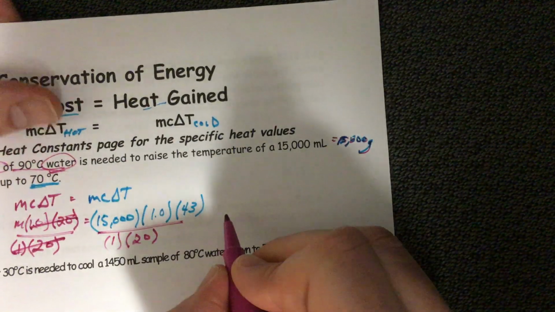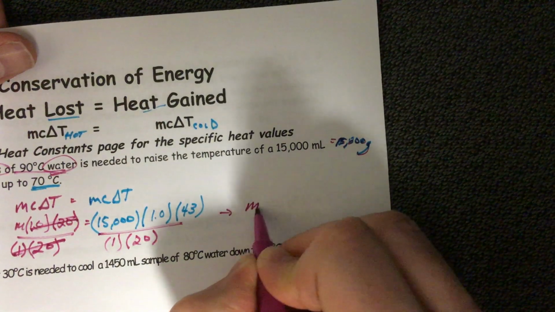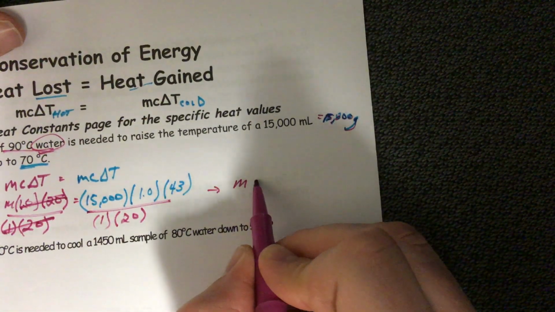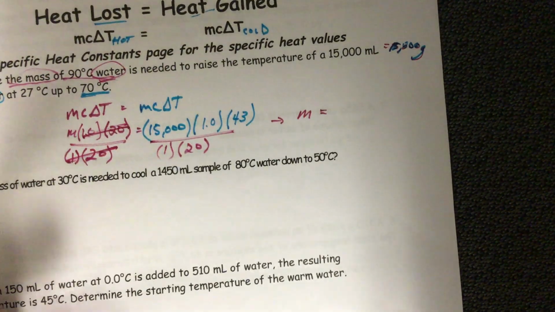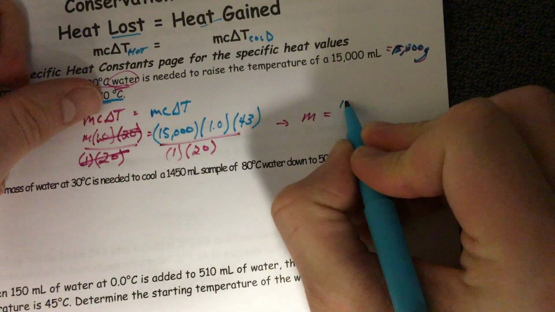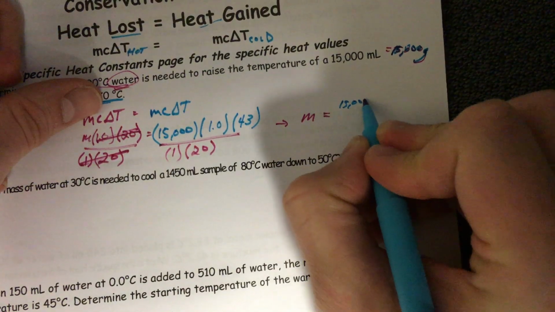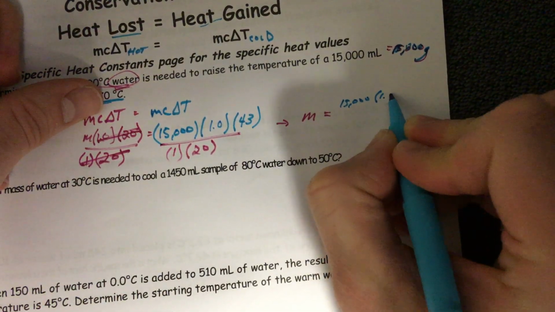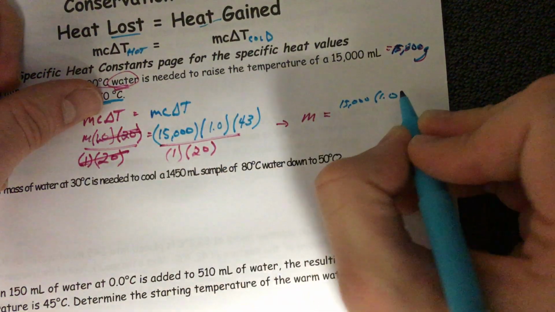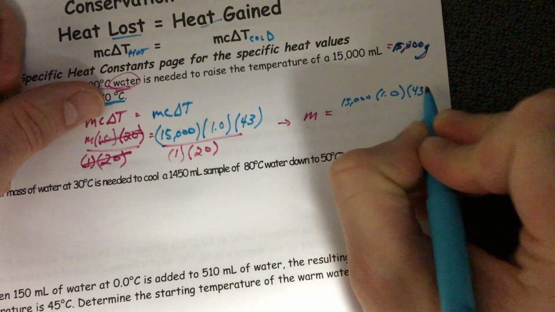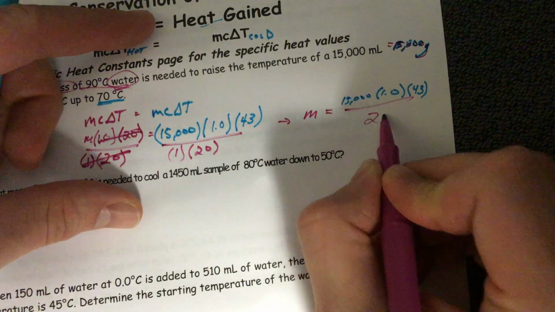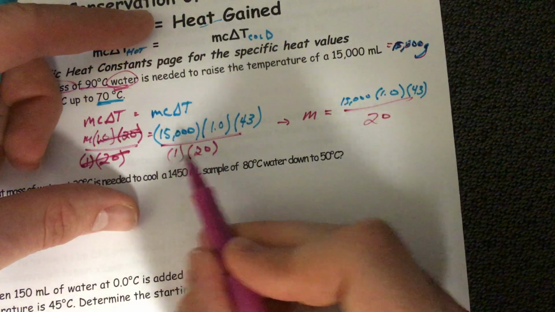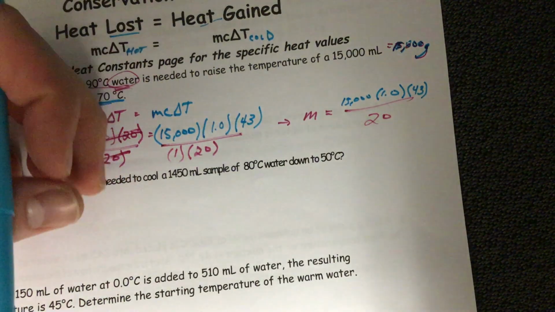So our new equation, if we were to rewrite it, is our mass that we're trying to find is equal to the mcΔT of cold water, which we just wrote right here, divided by 20. Again, we can get rid of that 1 because multiplying 20 by 1 is still 20.